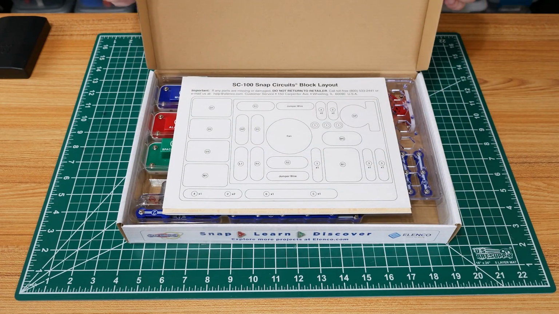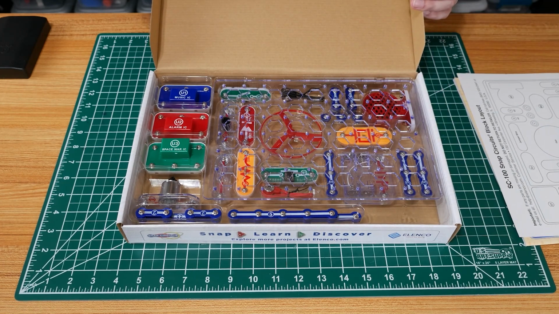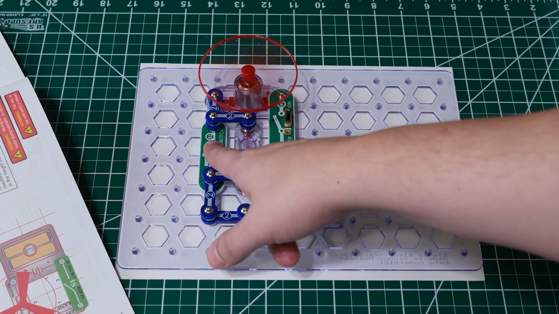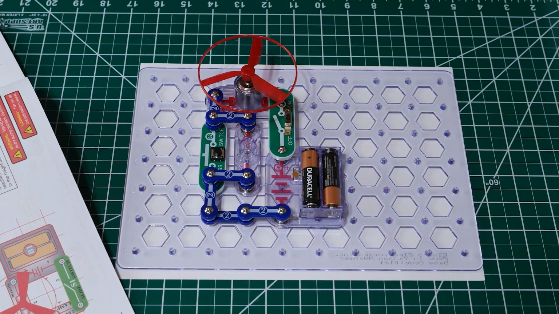Here I've got something called snap circuits. Now this is a learning kit that my kids borrowed from the local library, and it's kind of like a breadboard. As you can see, the parts just snap into place, and there's a variety of different things that we can combine to make a circuit. Now there's a reason that we're using these, which I'll explain in a minute.